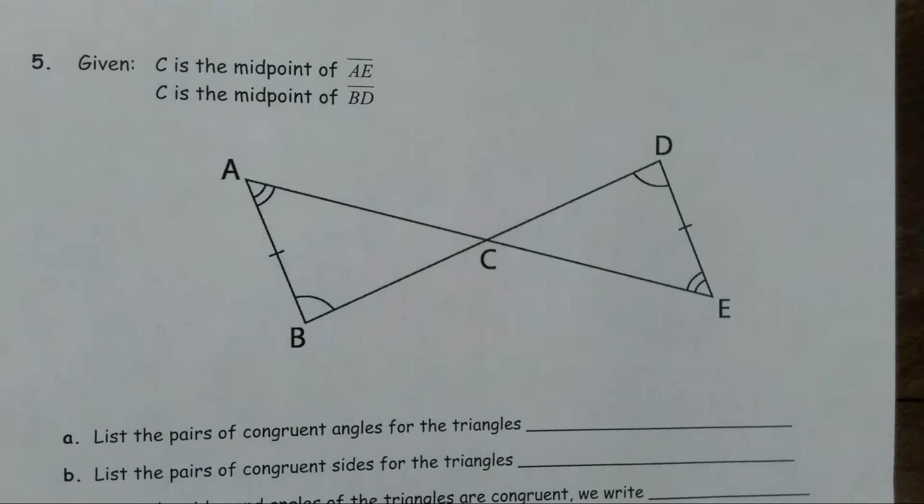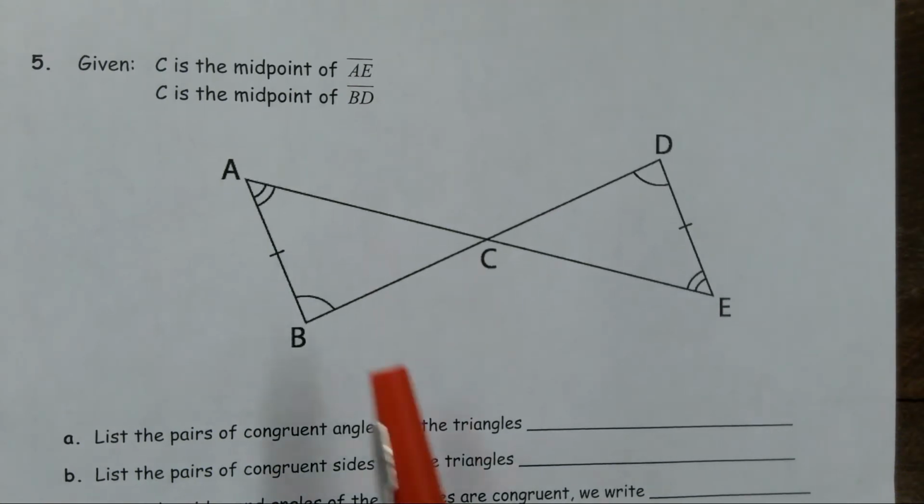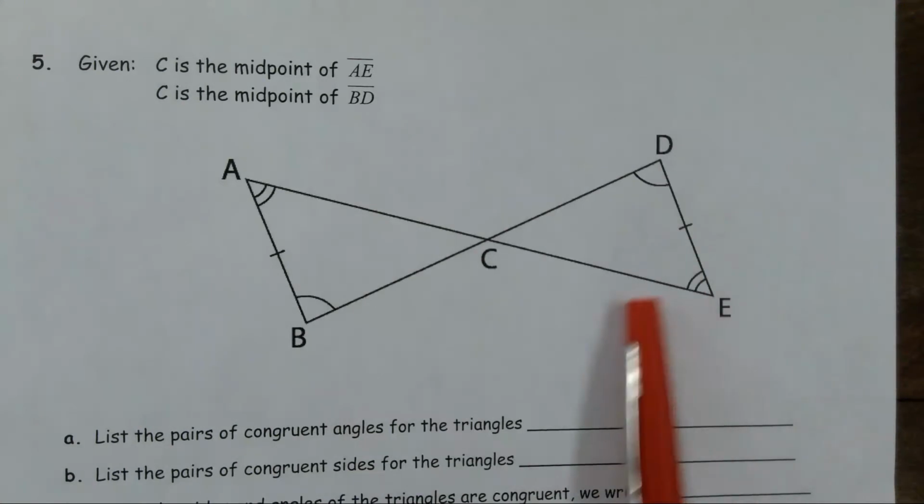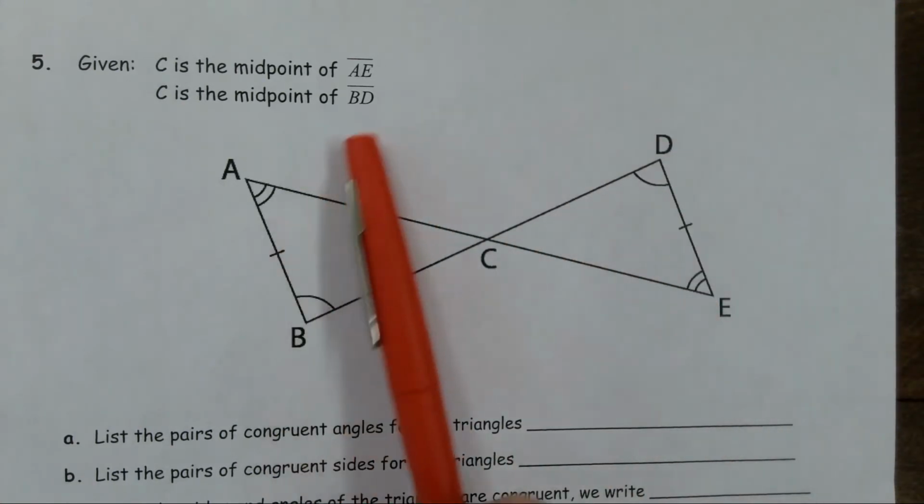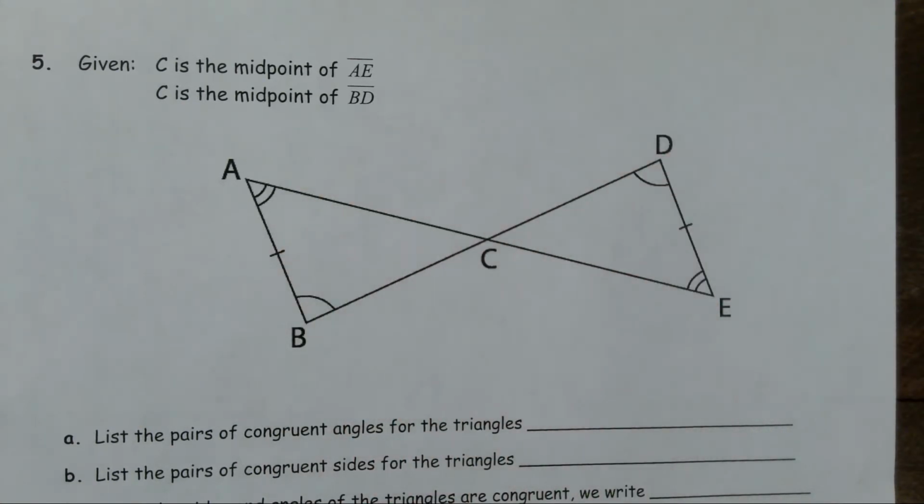Like, for example, what is one thing I know in this picture that isn't necessarily marked, but is true about the third set of angles? Did you have your hand up or just no? Okay. Yeah. The C is like vertical angles.